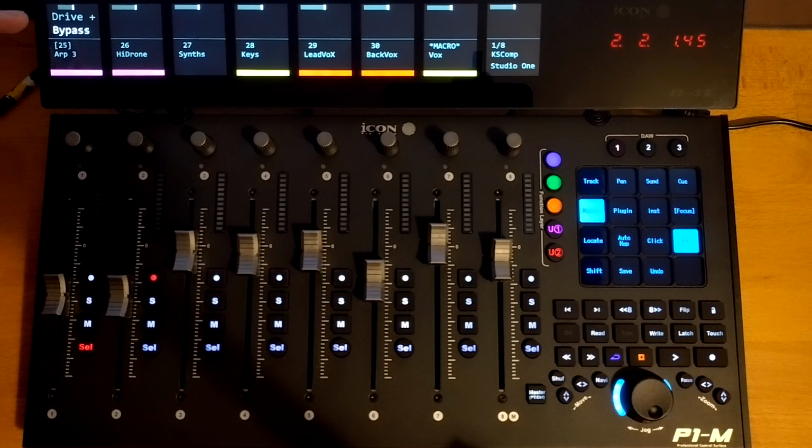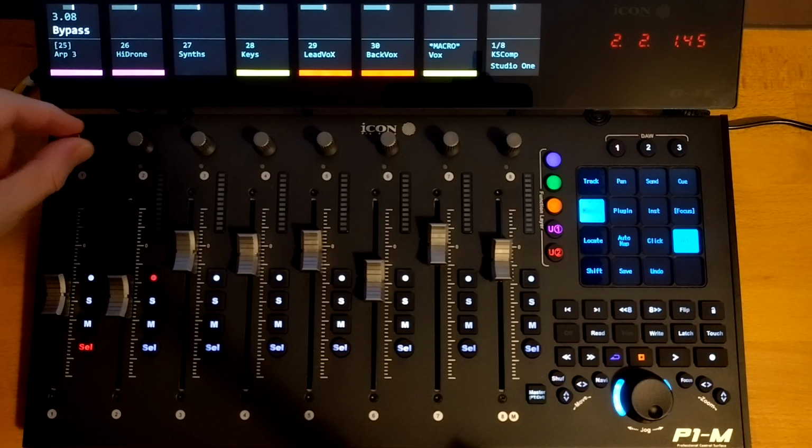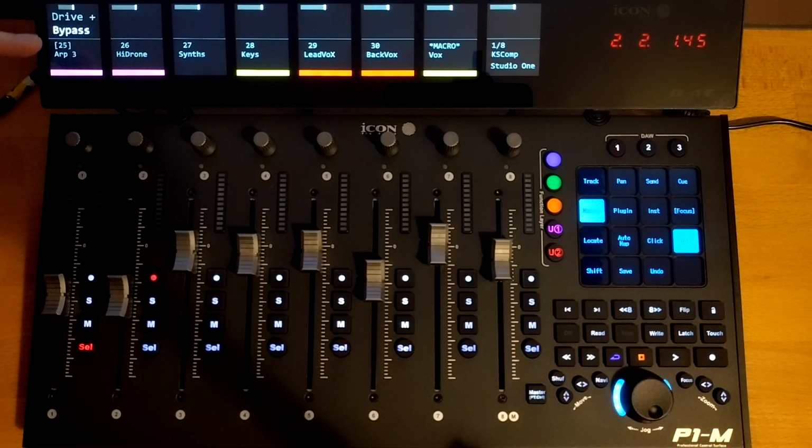So on the display, the top line shows you what the rotary part of the macro is connected to, and that's obviously connected by the rotary encoder. The second line shows you what the push is connected to, and this was our bypass. And the rest of the strip is connected to the track controls, so mute, solo, and track volume, etc.